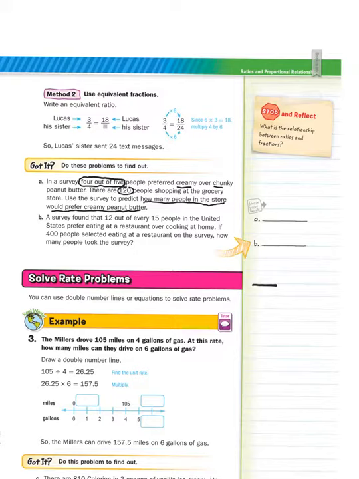Okay, did you write it? You should have 4 out of 5. Now remember, 4 out of 5 prefer creamy over chunky. So the 4 out of 5 prefer creamy.